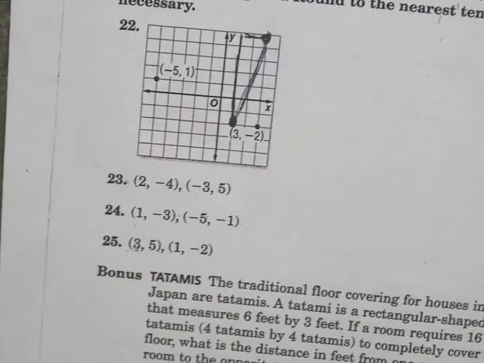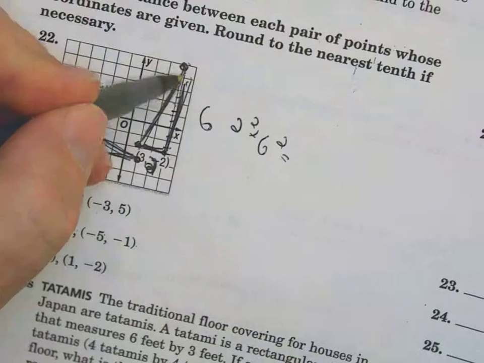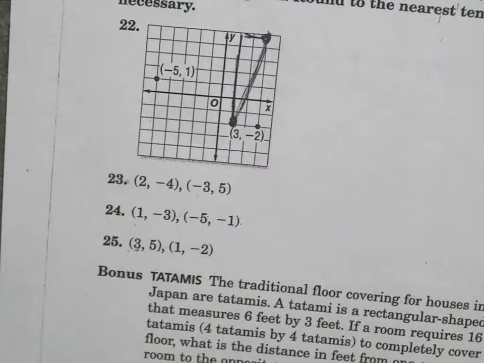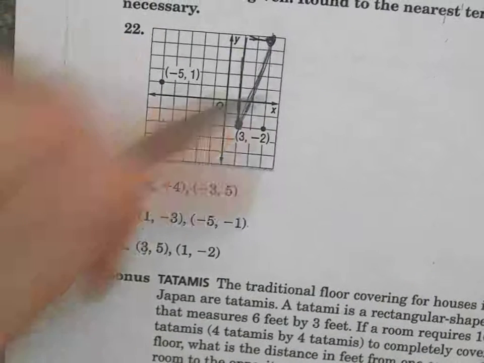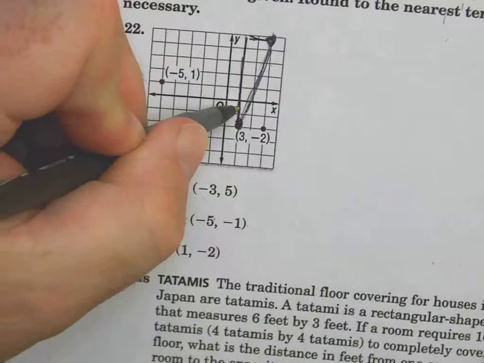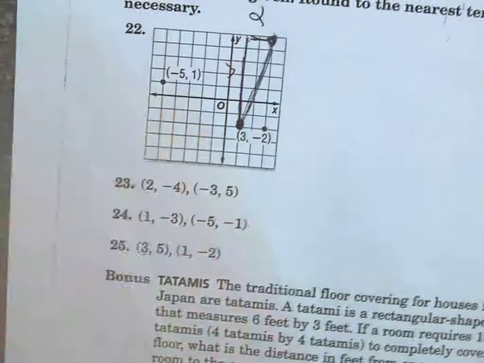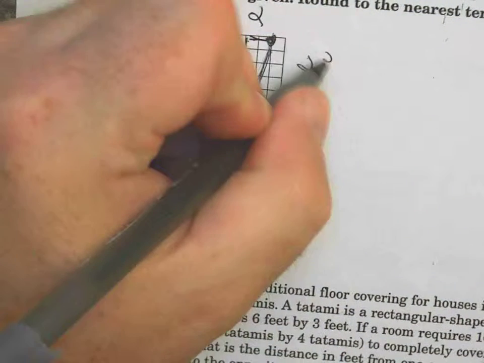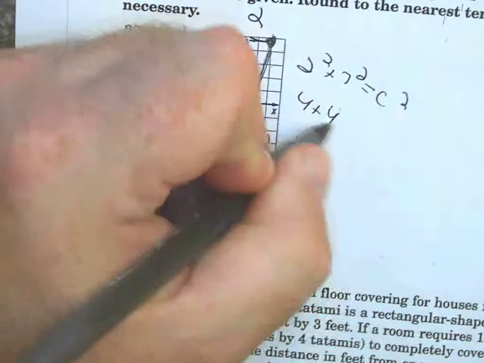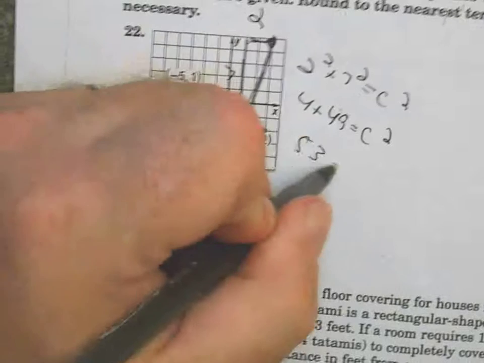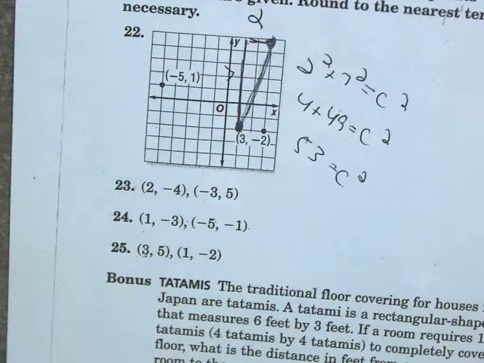So now, yes, it's my over 40, almost 50-year-old eyes that are faulting me. I missed counting one block right there because my point is too small. So you guys got the huge advantage that you have really clear eyes. So now I'm going to go 1, 2, 3, 4, 5, 6, 7. That'll make all the difference in the world. I go 2 squared plus 7 squared equals c squared. 4 plus 49 equals c squared. Now let's finally end this question.